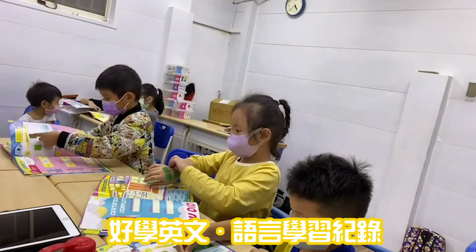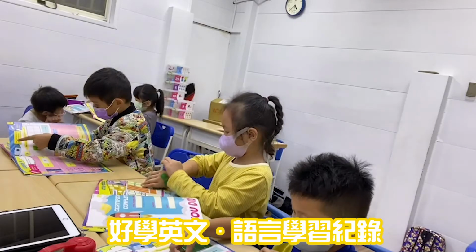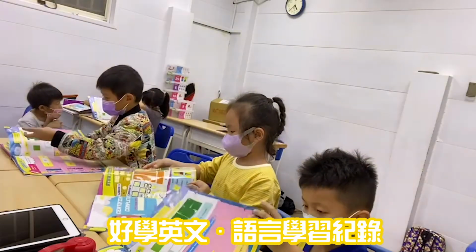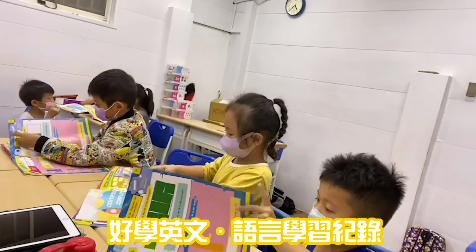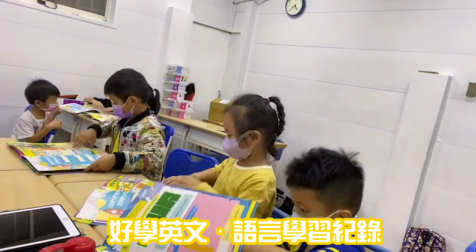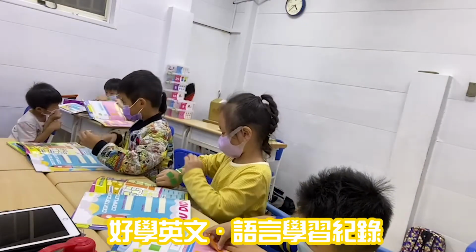So you will find the stickers from the back of your books. Find all the small squares and put them in the big rectangle. And also find the number 8. Number 8. There will be 8 squares that can fit in the rectangle.